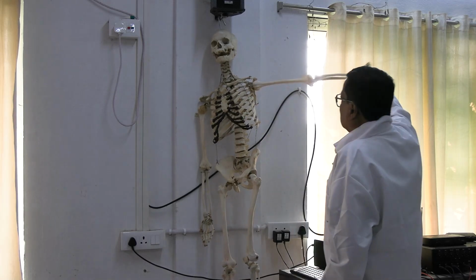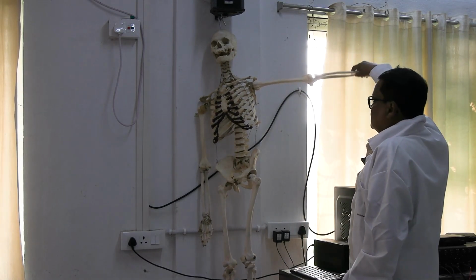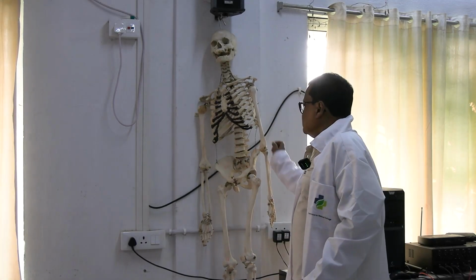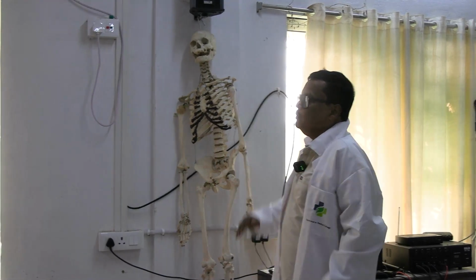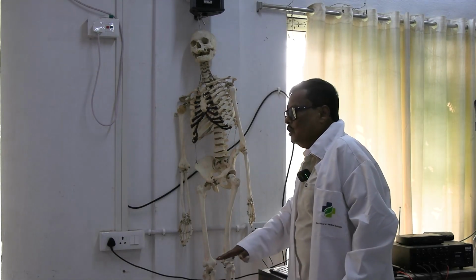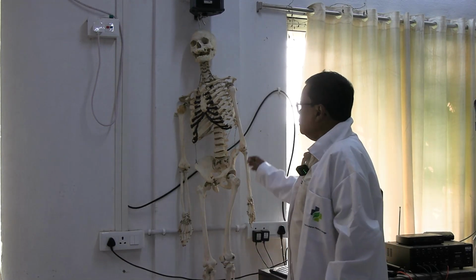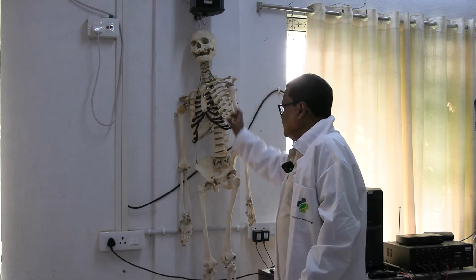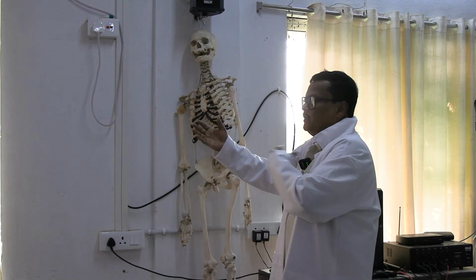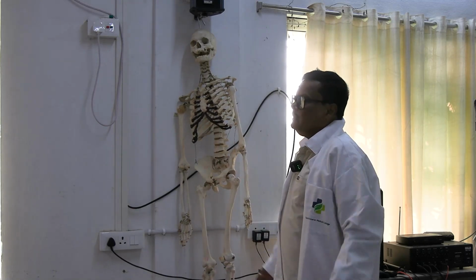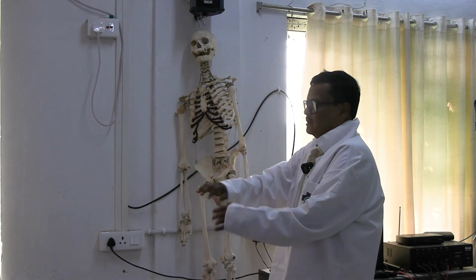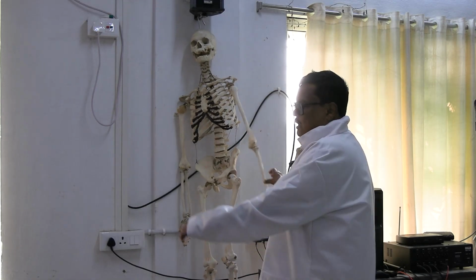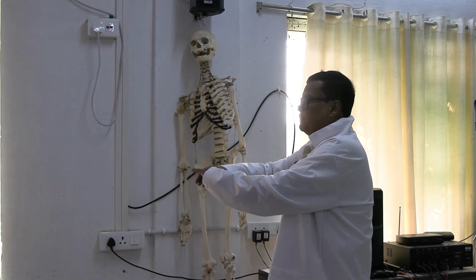The appendicular skeleton consists of the superior extremity. This is known as the superior extremity. Extremity means ends. As it is above, anything above we call superior, and anything below we call inferior. So it is a projection from the main axis. Any projection from the main axis of the body we call an extremity, an end. So it is known as the superior extremity, and the whole thing is the superior extremity bones.